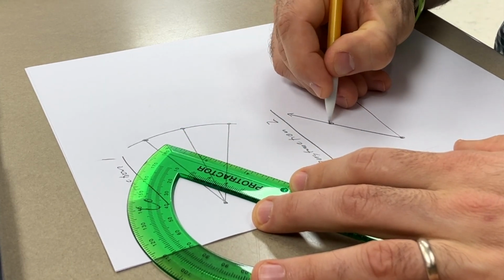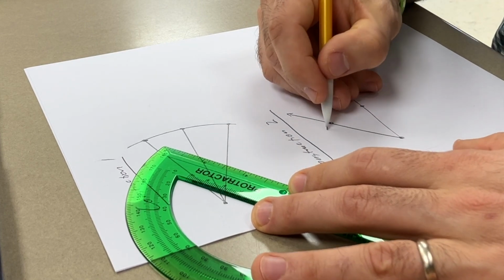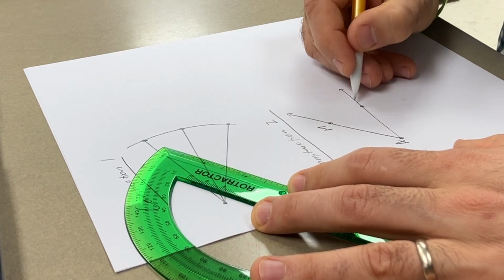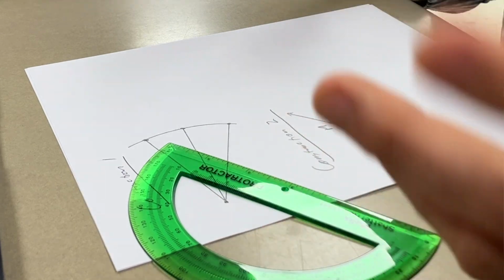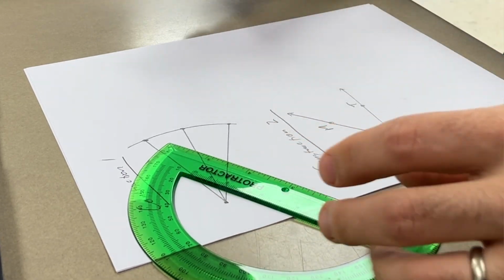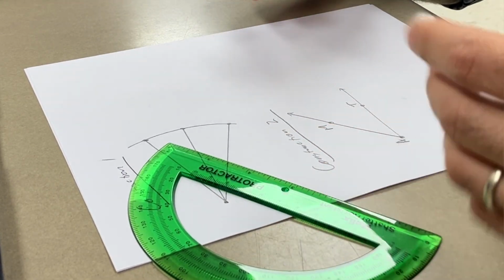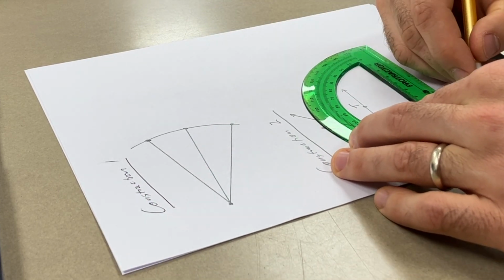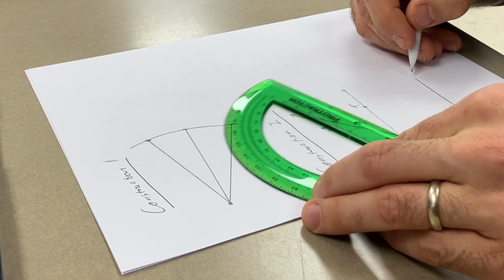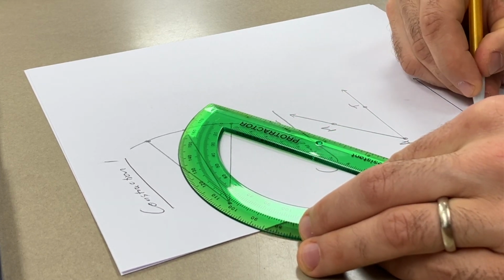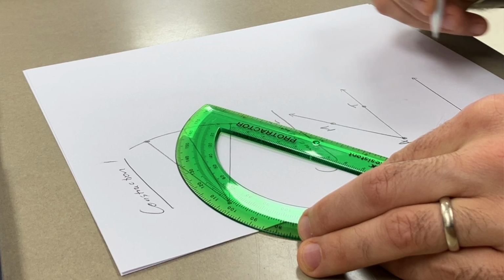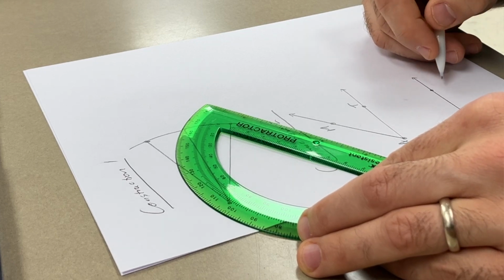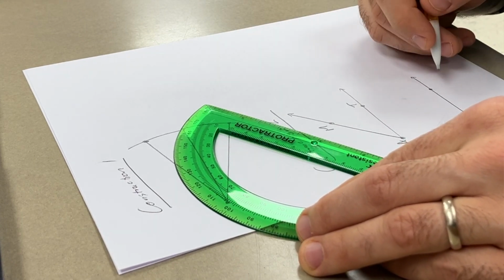And we're going to label these points M, A, T for math, but also for Matthew because that's my first name. So now I've got this angle MAT. So now I'm going to try to construct a congruent angle. And I start just by drawing this segment. And I'll label this G, E.